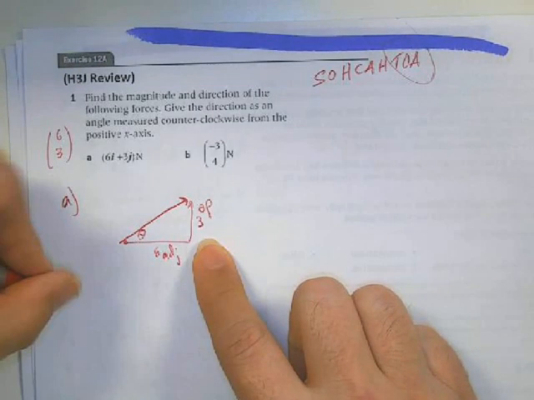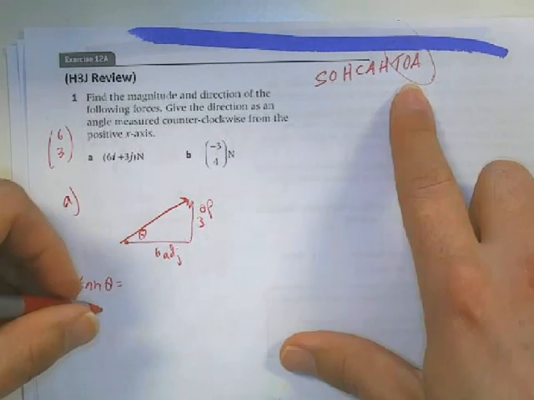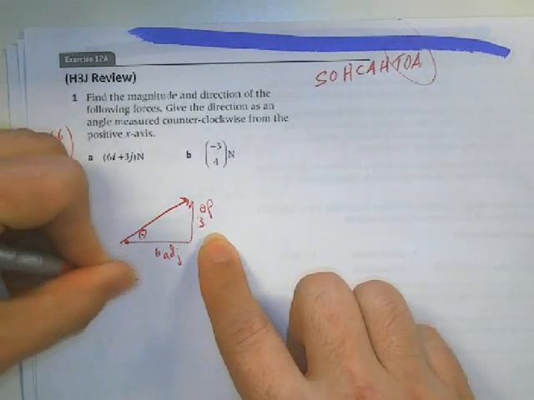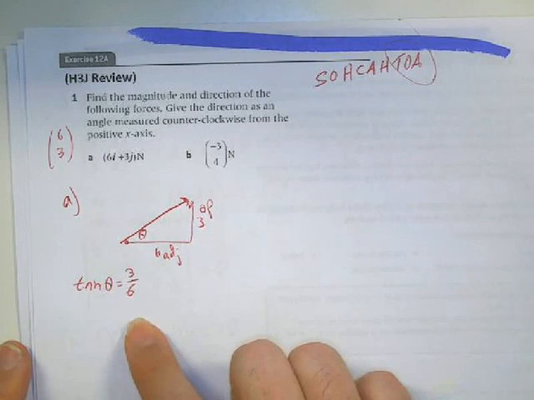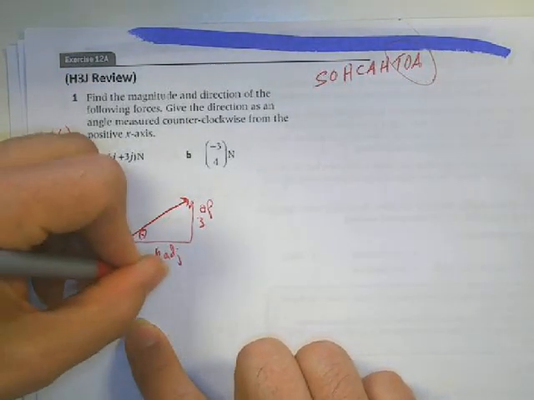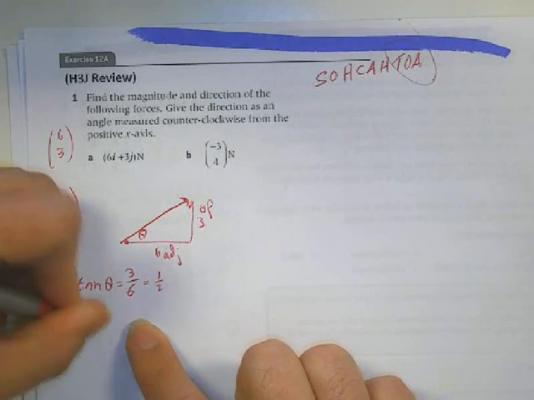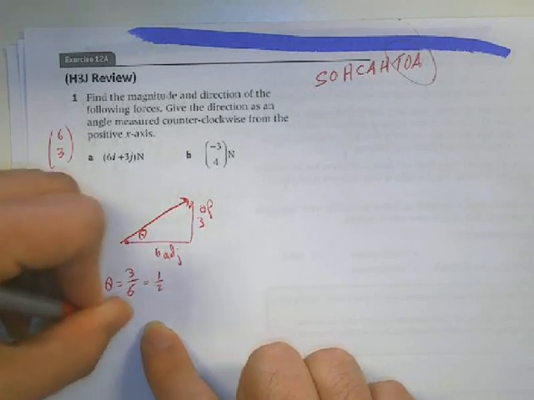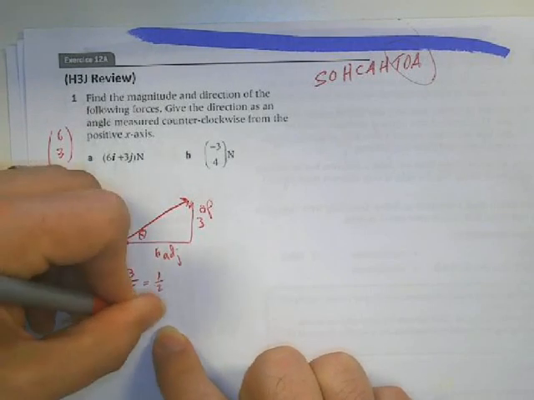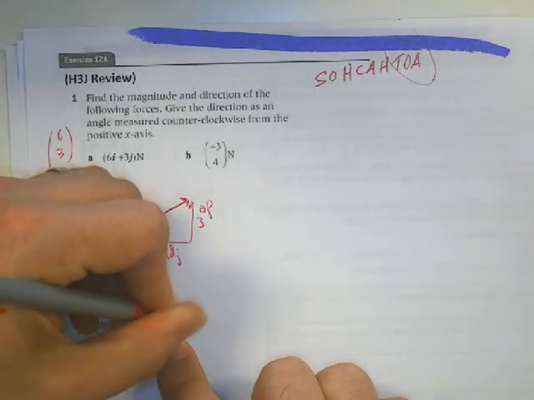So I can say tangent theta equals opposite over adjacent, 3 over 6, which is 1/2, right? So I can do the inverse tangent of 1/2. I plug that into my calculator, and I get 26.5 degrees.